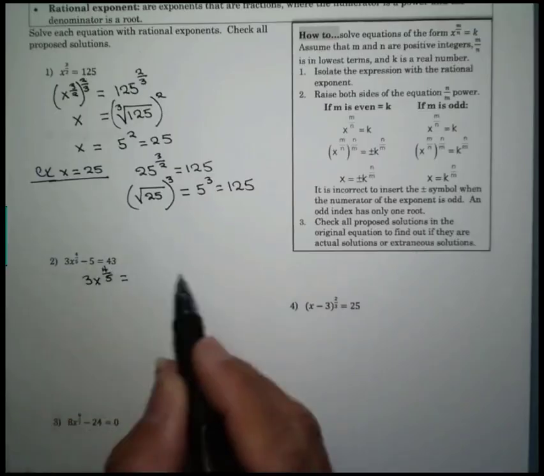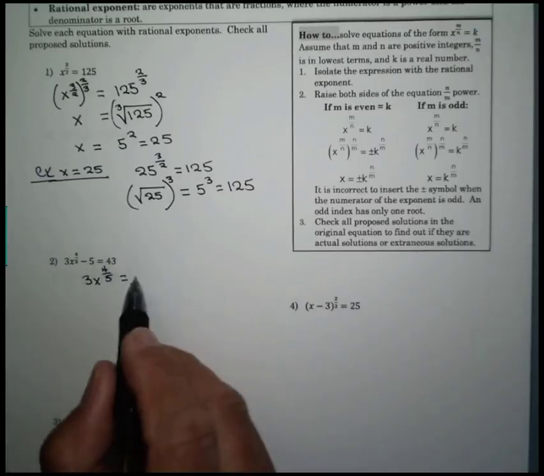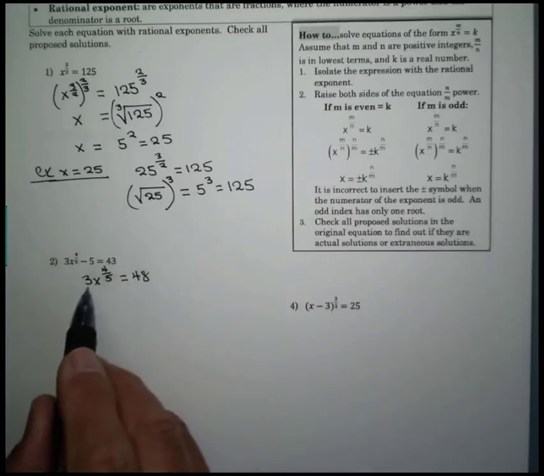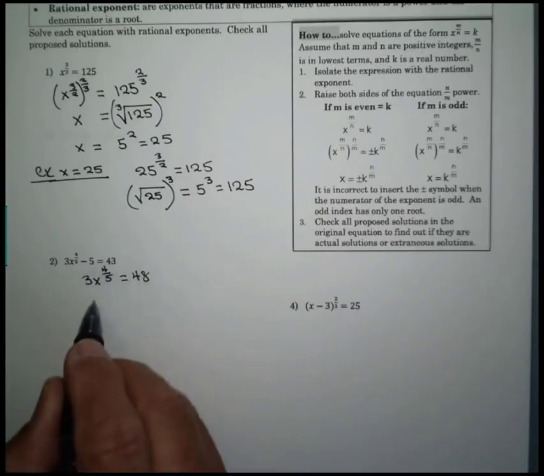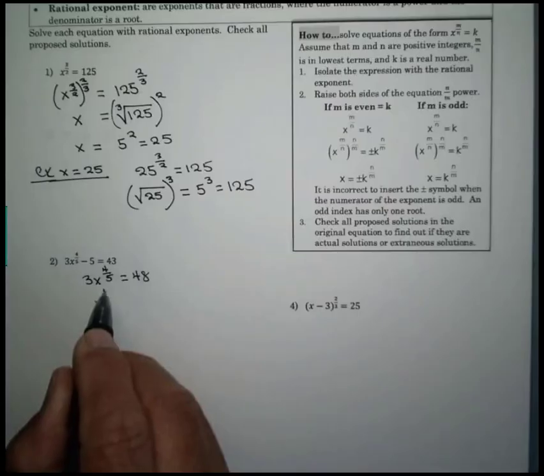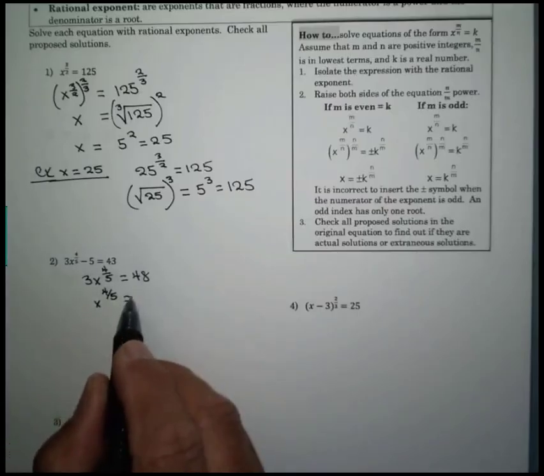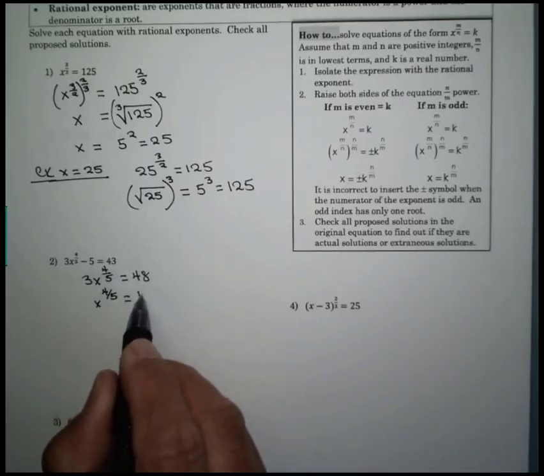And when I add 5 to both sides, I say 43 plus 5 is 48. And then I need to get this isolated. I need it to have a coefficient of 1. So I'll divide both sides by 3. I have x to the power 4/5, and that's going to be 48 divided by 3, which is 16.